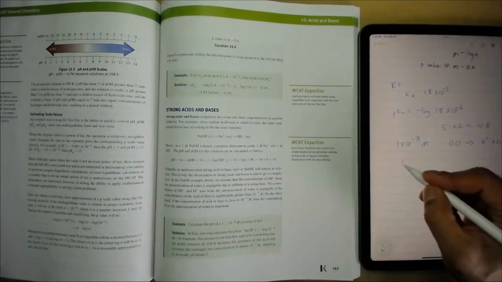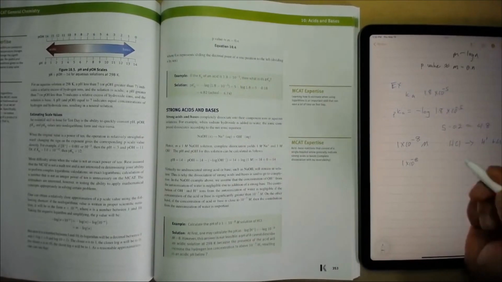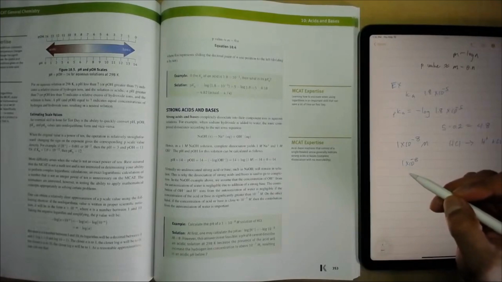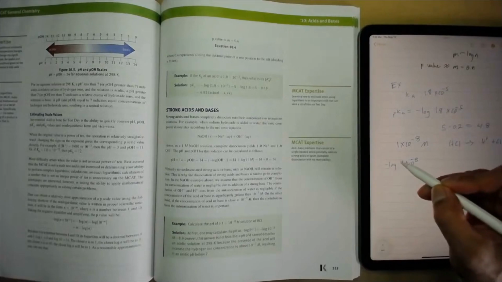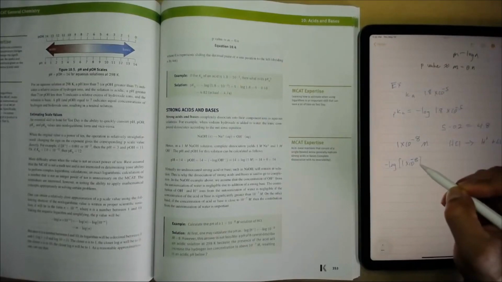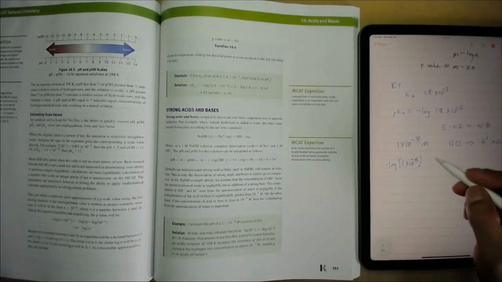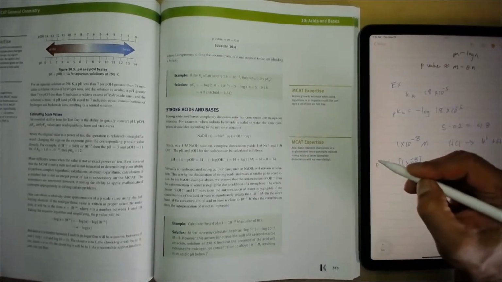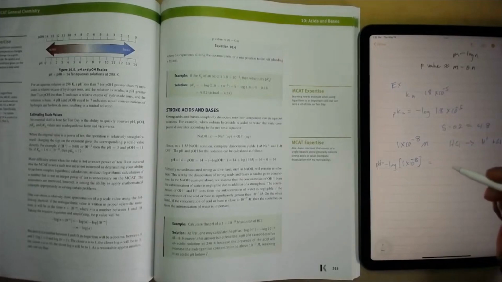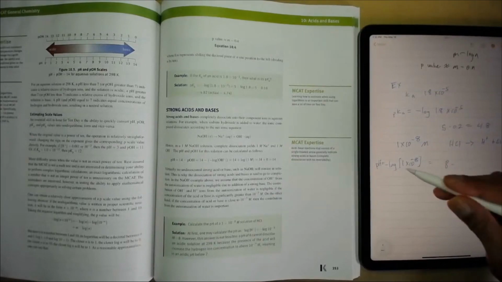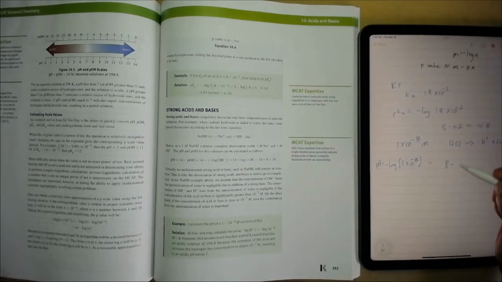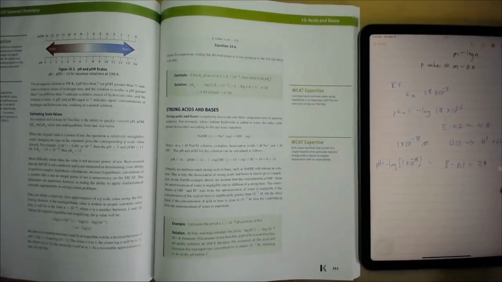So 1 times 10 to the negative 8 molar, minus log of that. So 8 minus 0.1, 7.9.